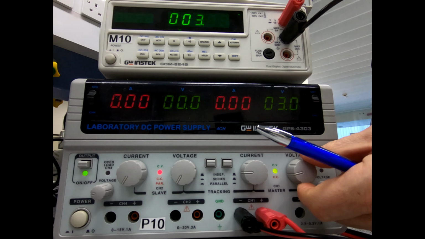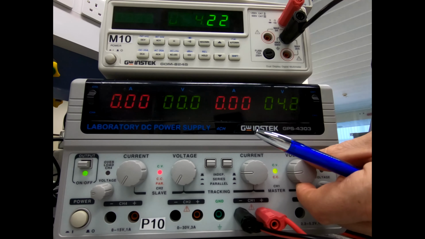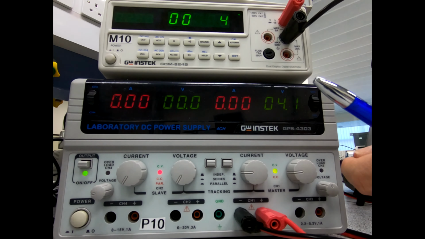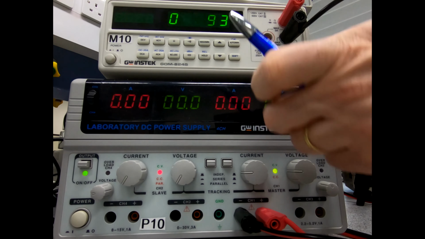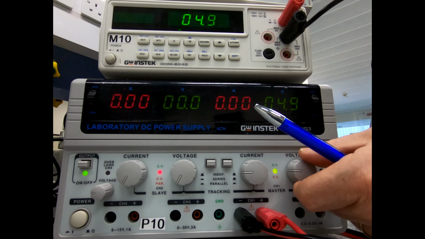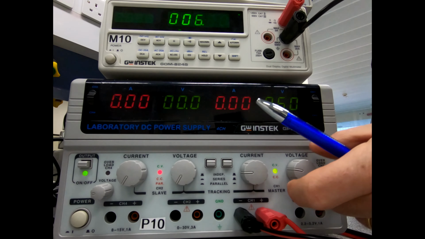Three volts in, 3 volts out. Four volts in, pretty much 4 volts out. 5 volts in, 5 volts out. Looking pretty corresponding, pretty linear.